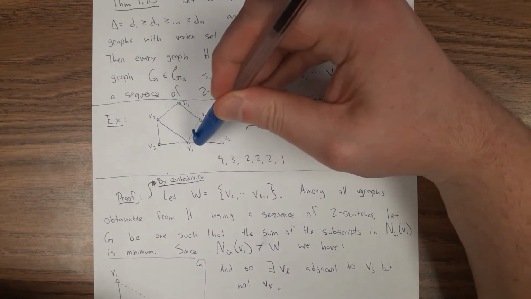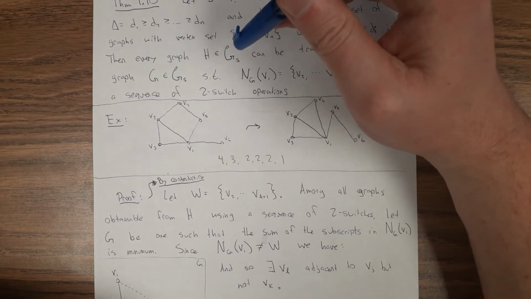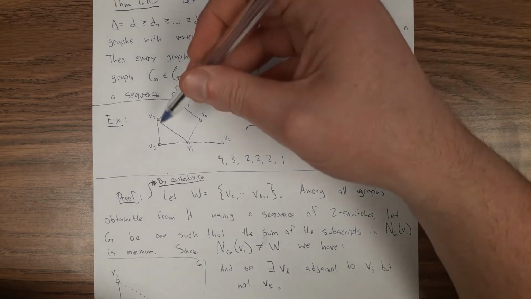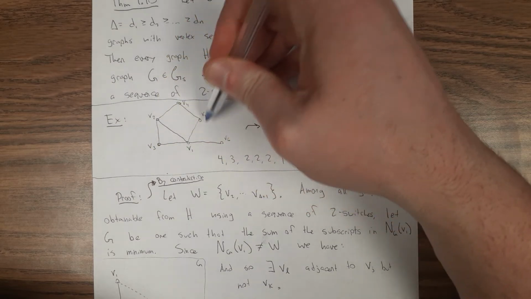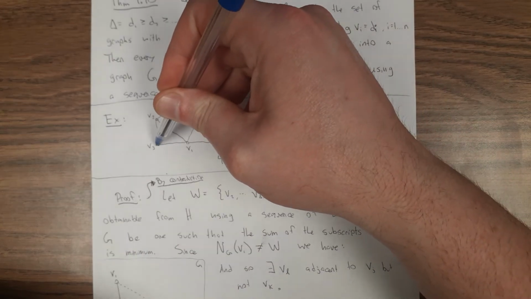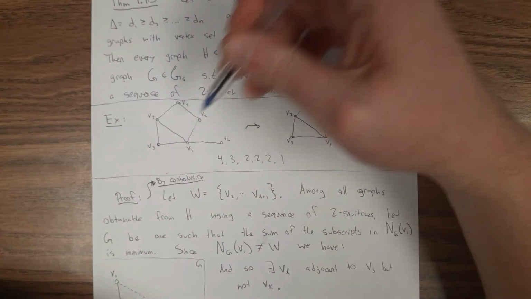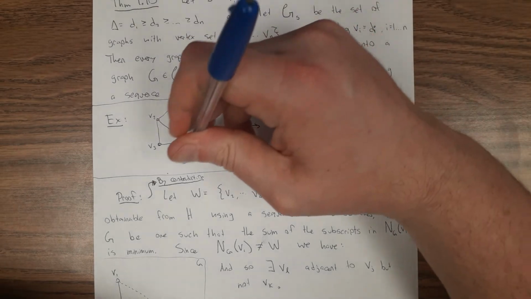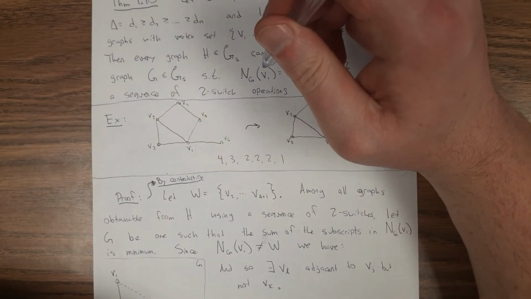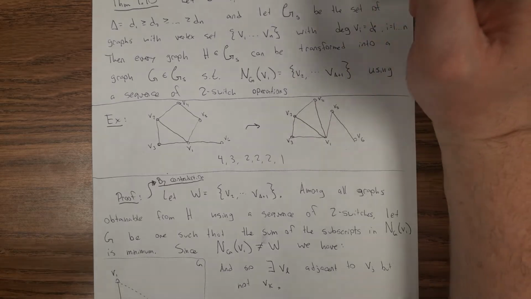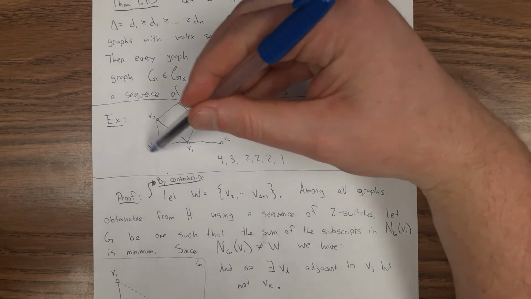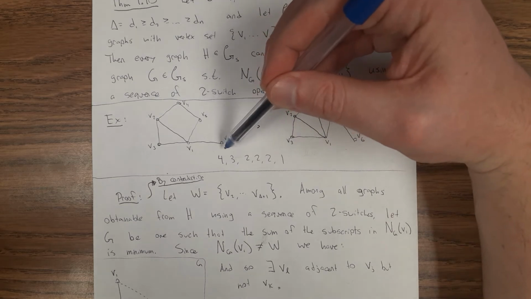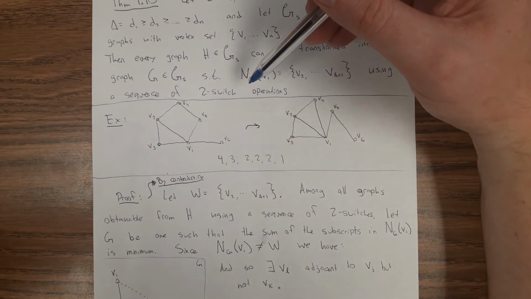V1 has the highest degree, and then V2 has the next highest degree. Of course, V3, V4, and V5 all have degree 2, so they could have gone in any order, but I just picked one and called it V3, so that part was arbitrary, but this is a suitable labeling of the vertices.